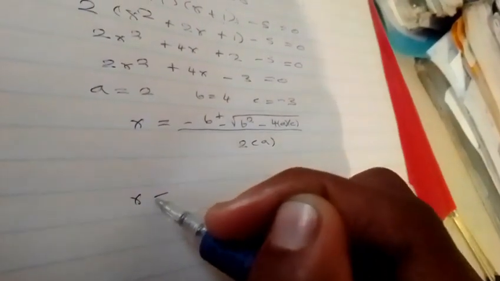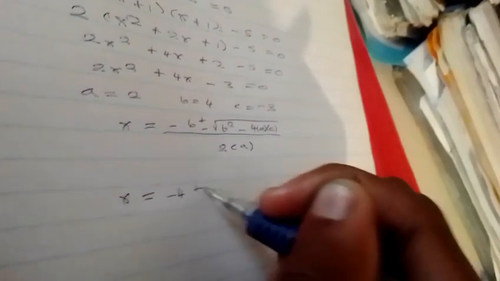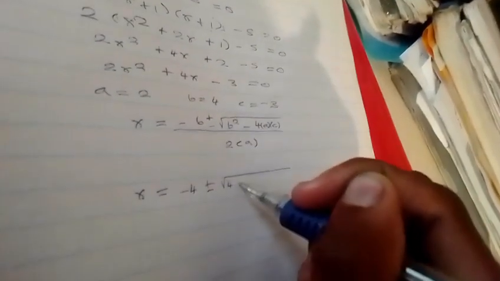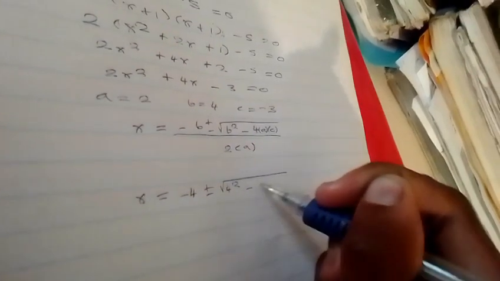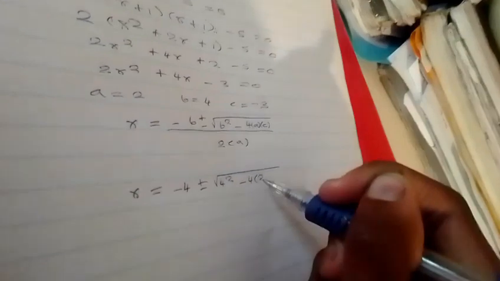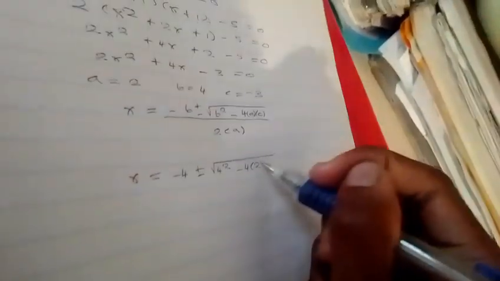So it's going to be negative 4 plus or minus the square root of 4 squared minus 4 times 2 times negative 3, since the a value is 2 and the c value is negative 3, alright, all divided by 2a.